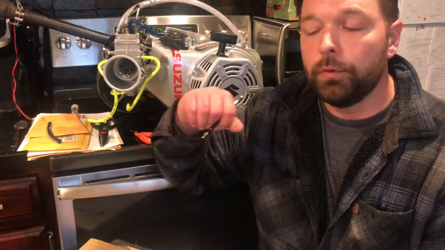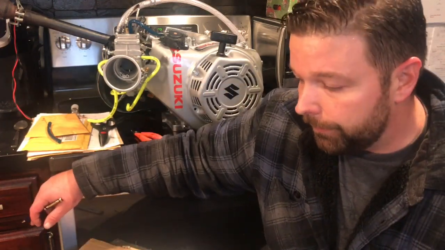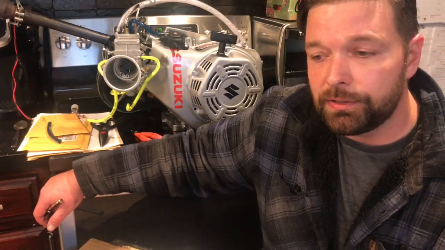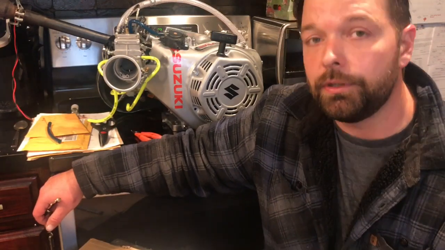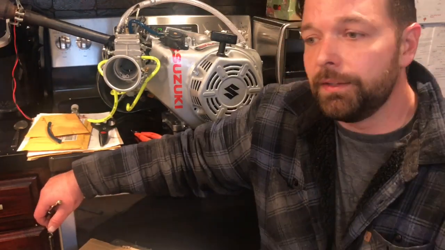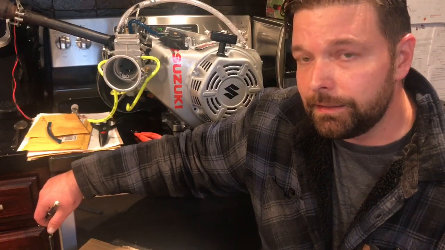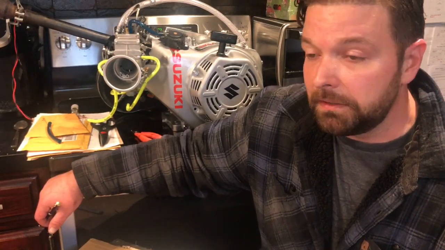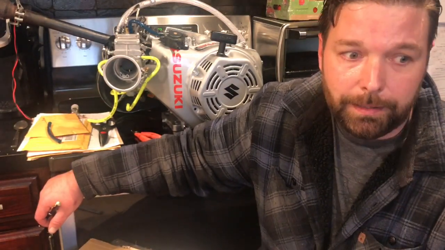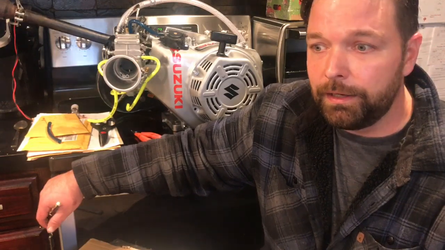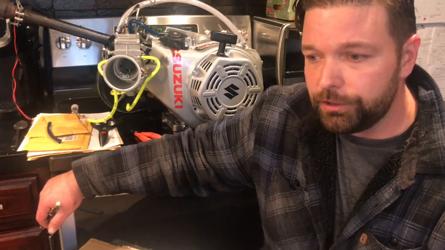Now, not all 4-cycle engines have this. And the reason not all 4-cycle engines have this 5th cycle is because they're not tuned to have it. This is something you need to create. This is not something that just is. This is in an optimized situation.